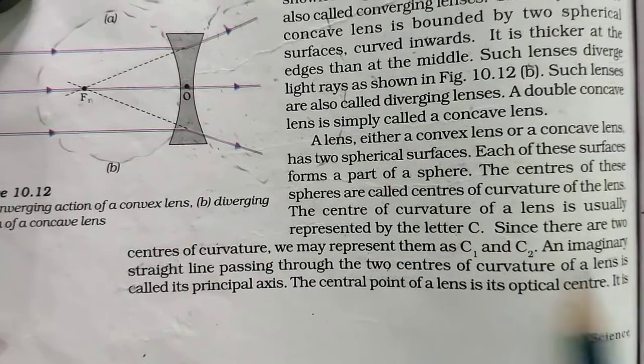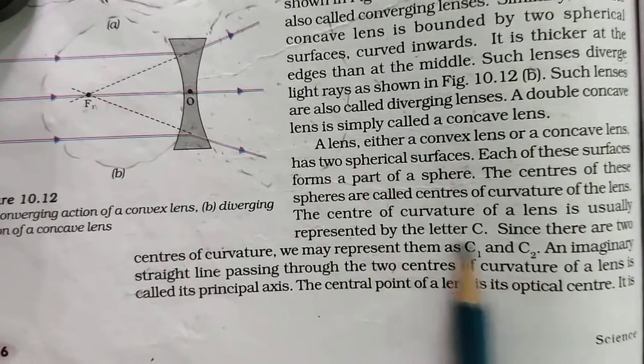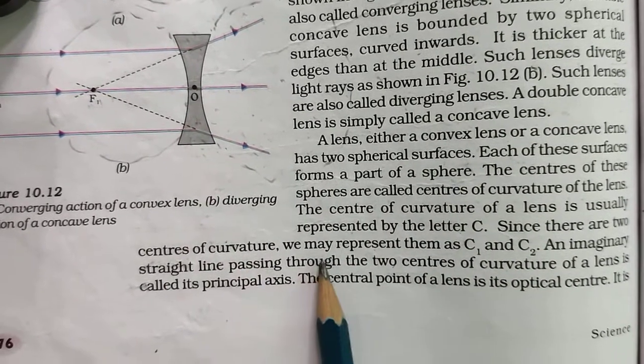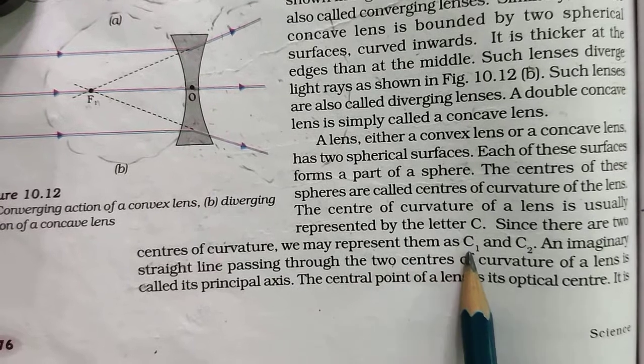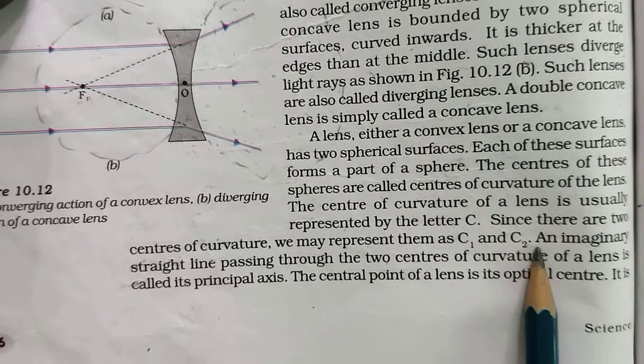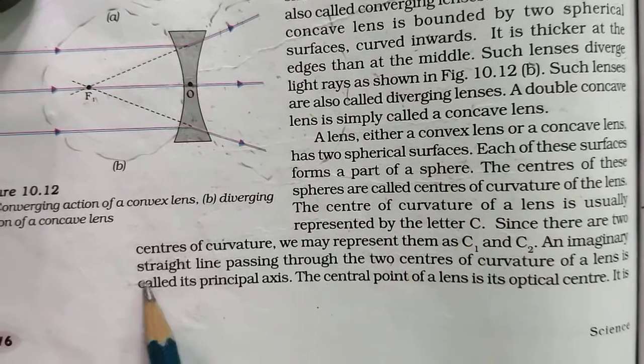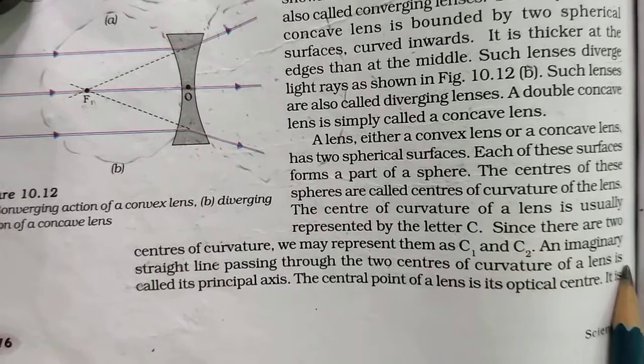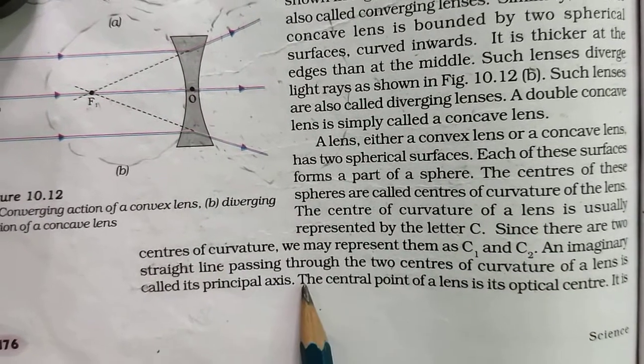Since there are two centers of curvature, we may represent them as C1 and C2. An imaginary straight line passing through the two centers of curvature of a lens is called the principal axis.